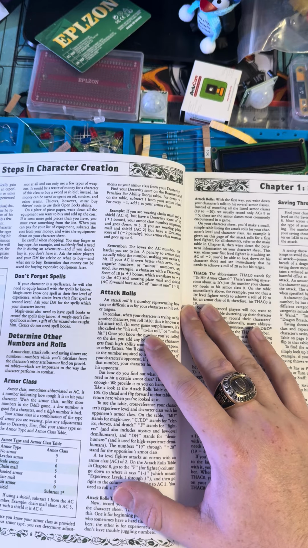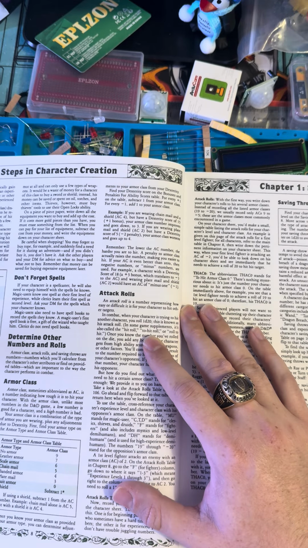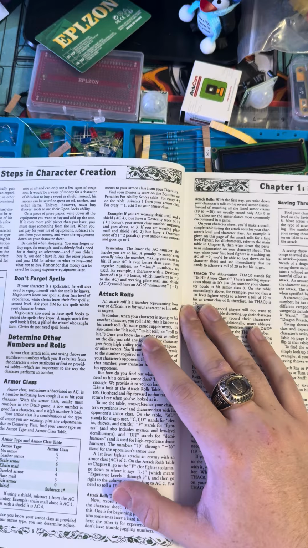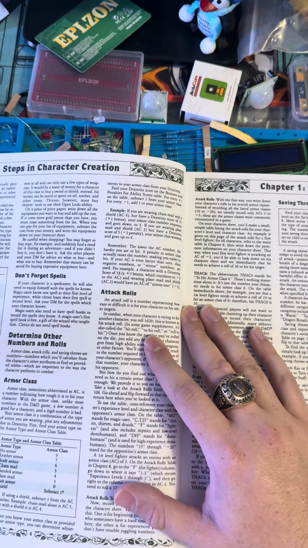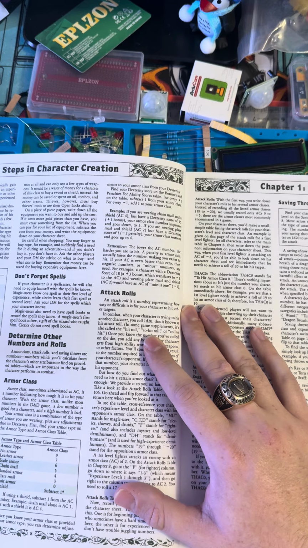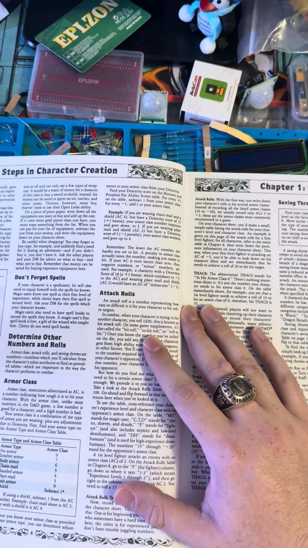If you're wearing plate mail and a shield, AC 2, but have a dexterity score of 5, minus 2 penalty, your armor class worsens and goes up to 4. Remember, the lower the AC number, the harder you are to hit, which is completely different now. A penalty to armor class actually raises this number, making you easier to hit.